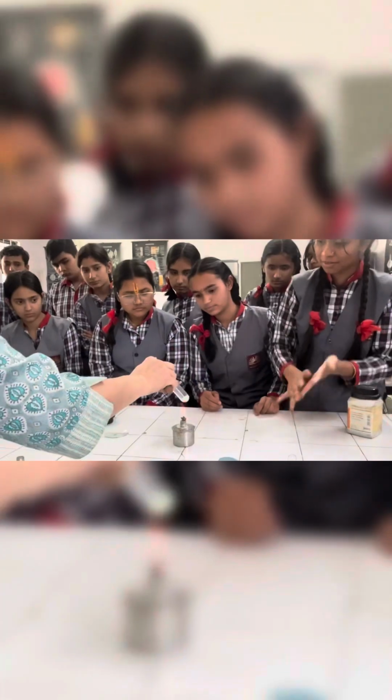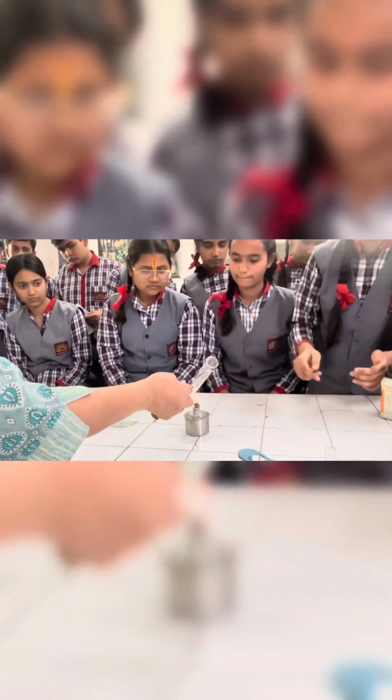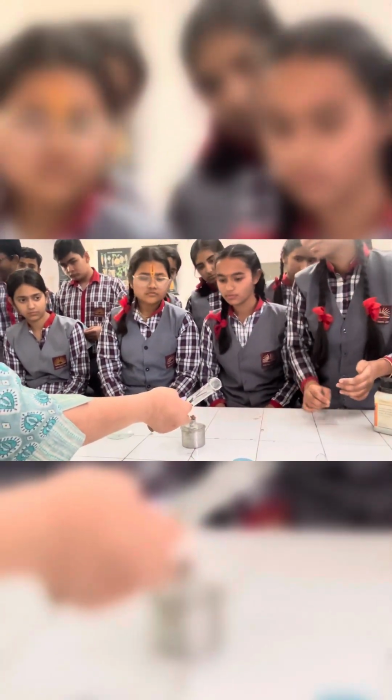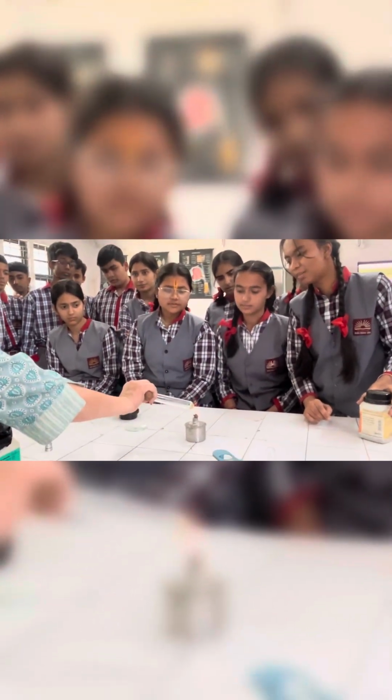Whenever we heat any material which is made up of glass, we should always heat like this. See, we have to keep moving it. Okay? Otherwise this glass will break. Can you see the change in color? Yes, ma'am. Brownish color is coming, right? Yes, ma'am.